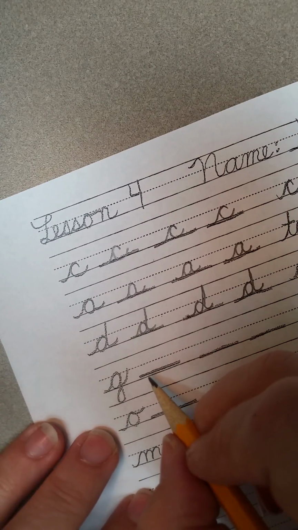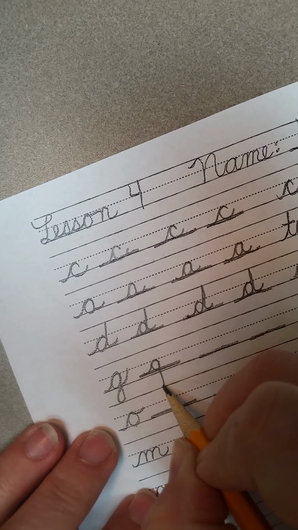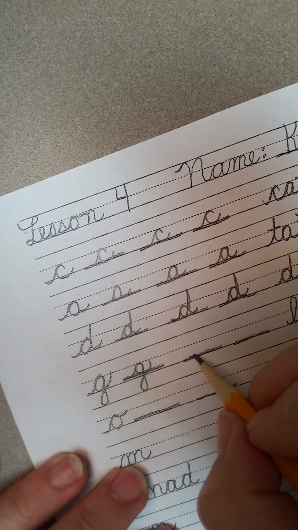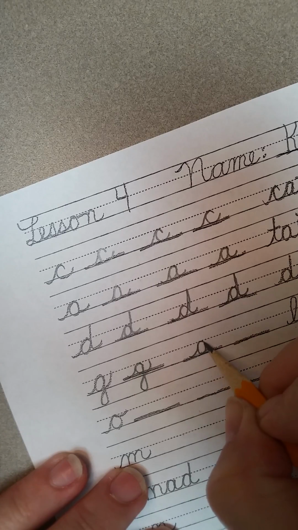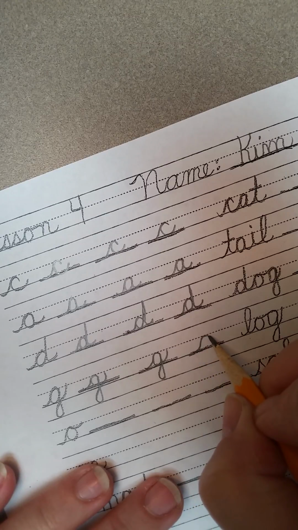Then my G, up and over, just like an A, except then go down, touch, and backwards loop. Up and over, like an A, and drop down and make a loop. Up and over, make a circle like an A, drop down, and loop.